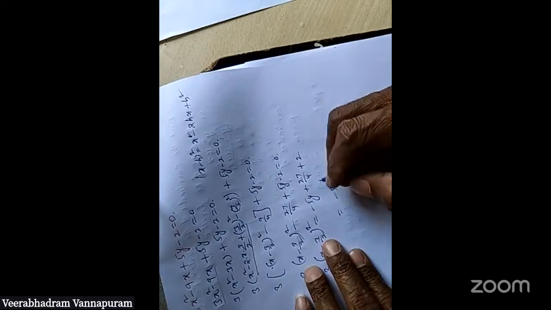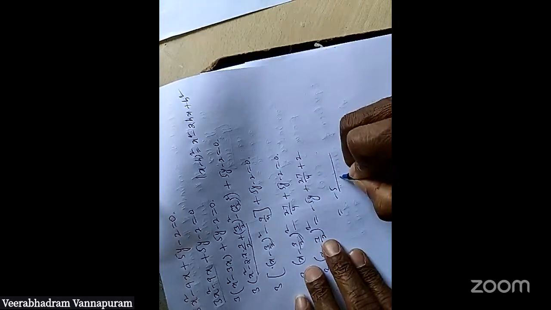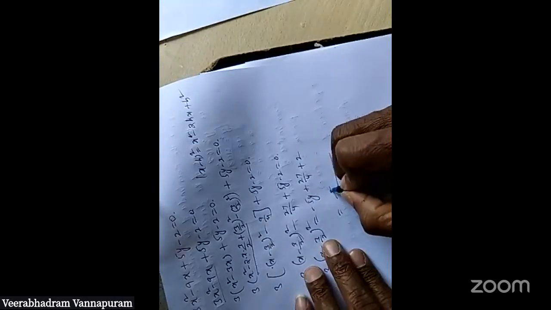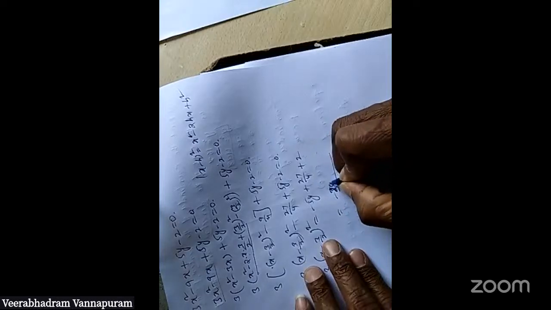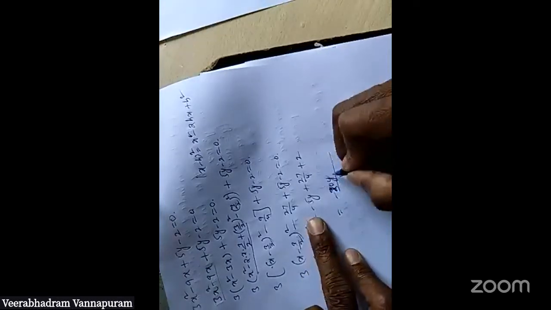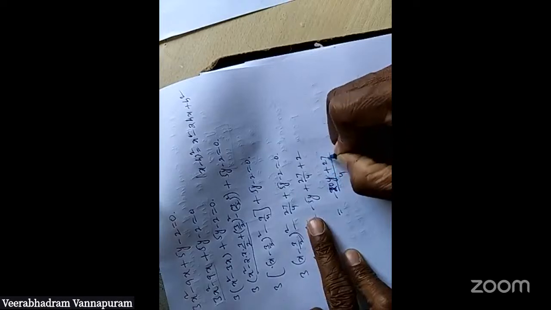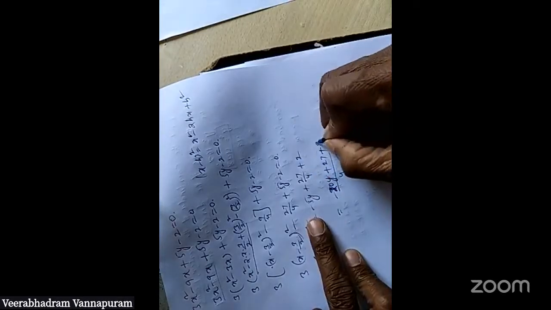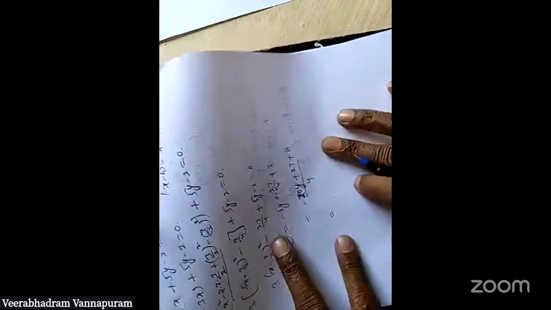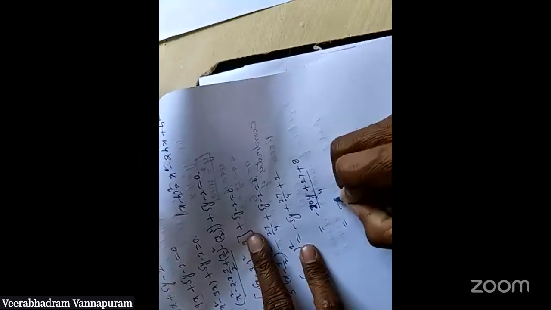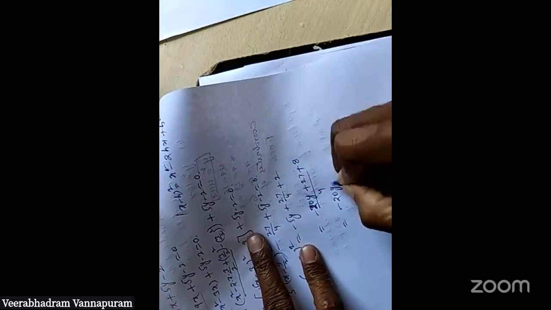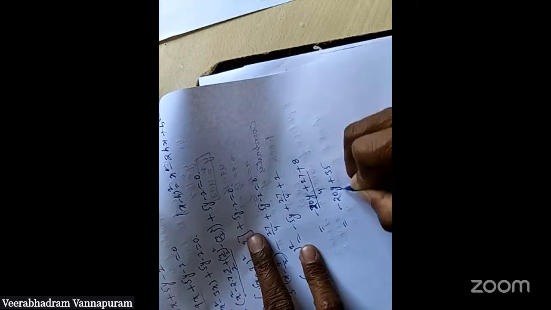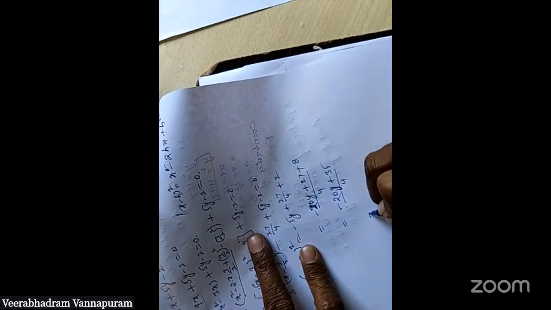Here the LCM is 4, that is 20y plus 27 plus 8, which equals −20y + 35/4.